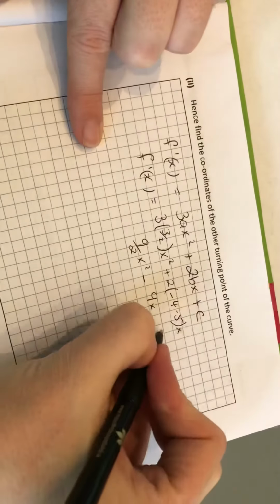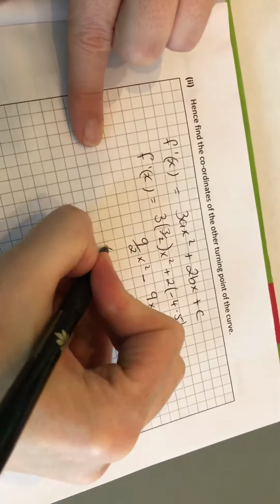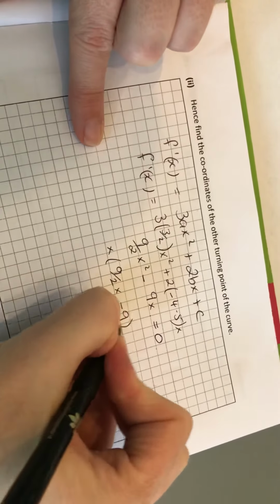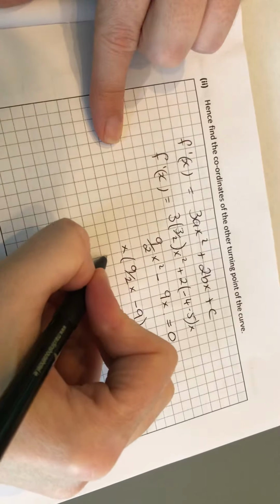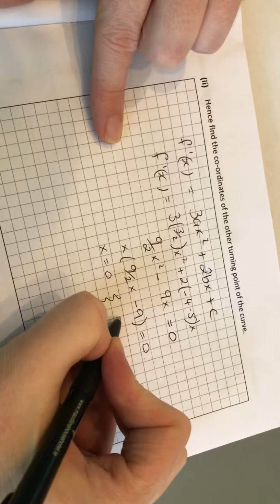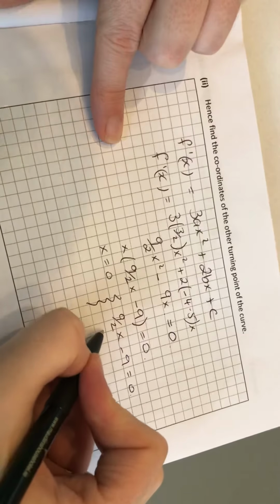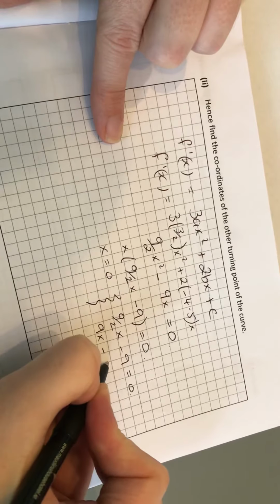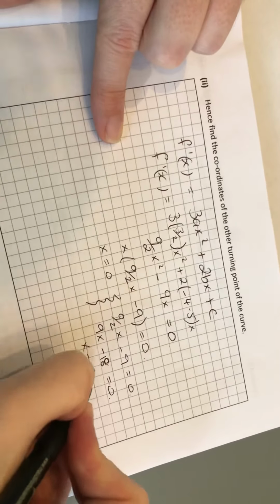What are we looking for? We're looking for turning points. So f dash of x is equal to 0. And I'm going to take the x out in common. And I have found that x is equal to 0 is one option. And 9 over 2 x minus 9. I'll multiply across by 2. x is equal to 2.